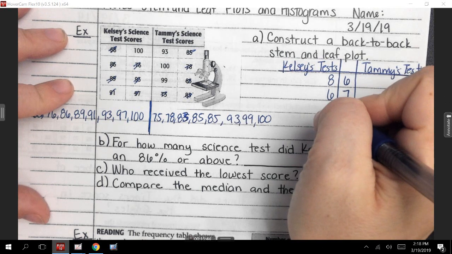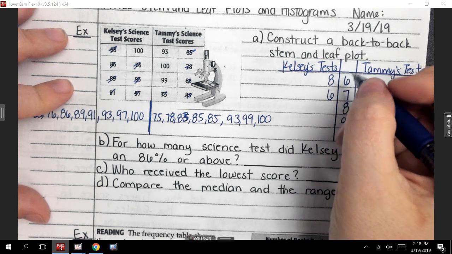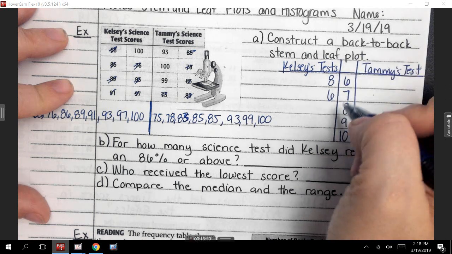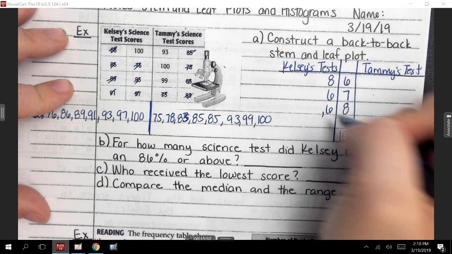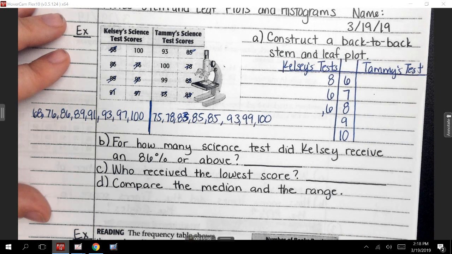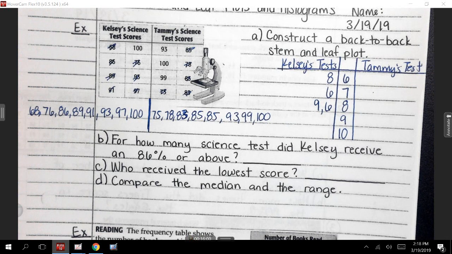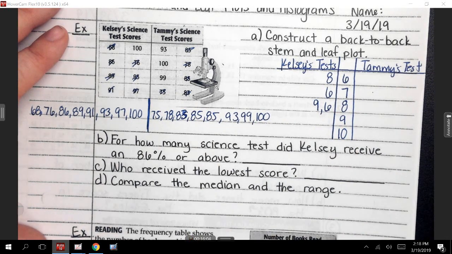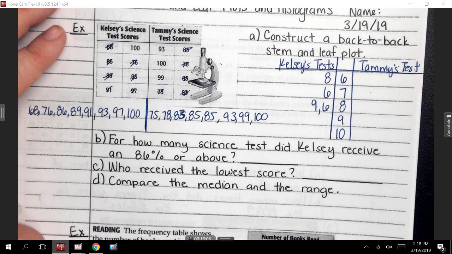Aaron? 86. Just give me the leaf. So what leaf would be with that? The 6 for 86. And what other leaf do I need? A 9 for 89. Okay, so I put 6, 9. And you notice I started with the 6 closest to my stem, and we're going to go out getting bigger. Are y'all okay with that?